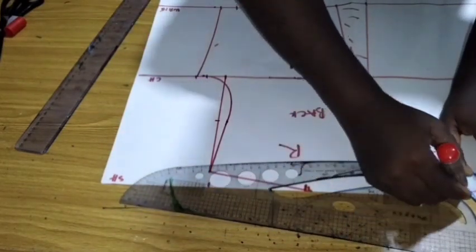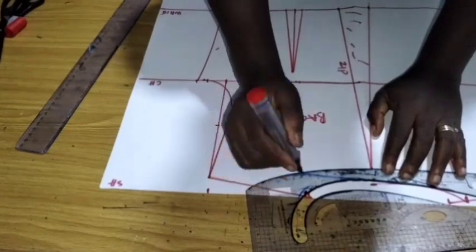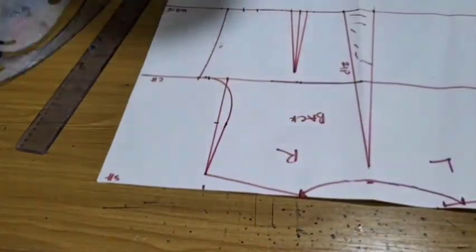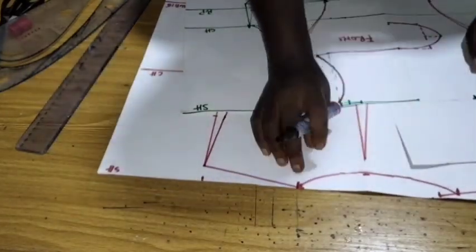The neckline depth is 1 inch. So I'll just connect accordingly. So the neckline is ready right now. You can see it's asymmetric as we have in the front.